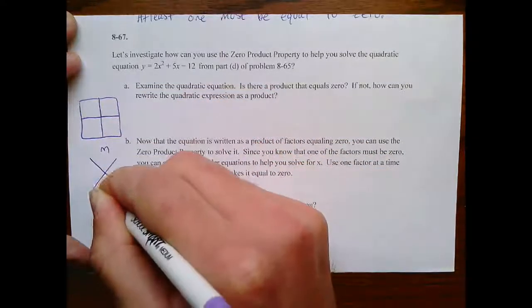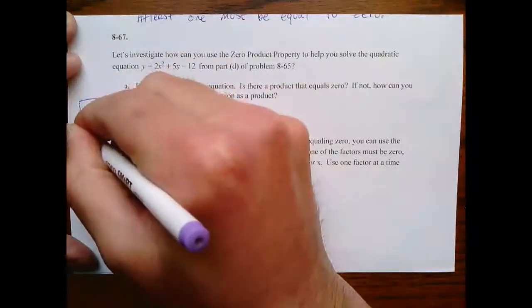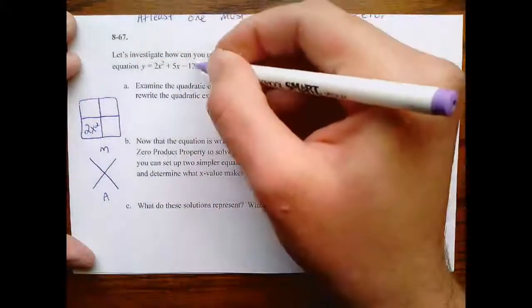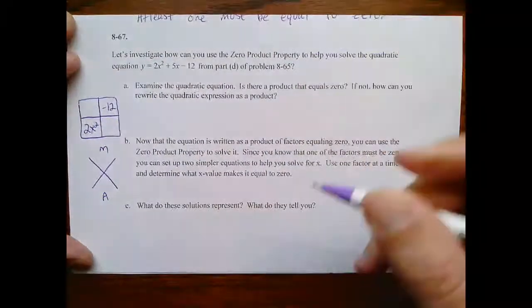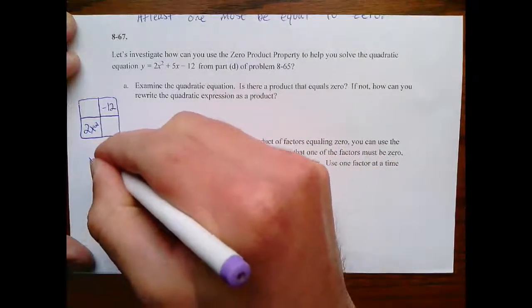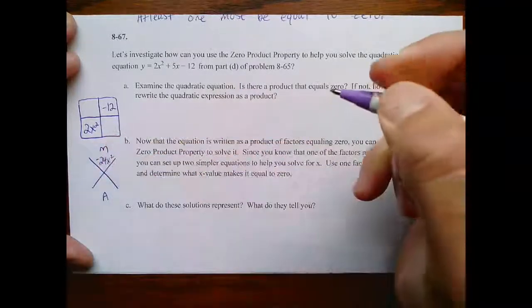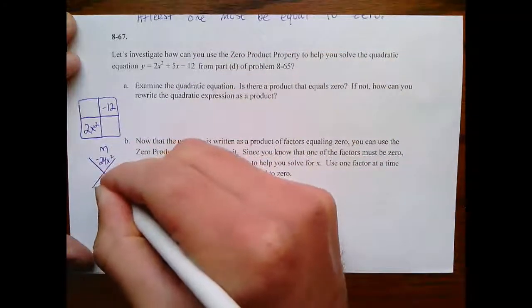M on top, A in the bottom for multiply and add. Remember, quadratic term goes in the bottom left. Constant term goes in top right. Now multiply these two. What is 2x squared times negative 12? That's negative 24x squared. What should they add up to? They should add up to the middle term, which is a positive 5x.